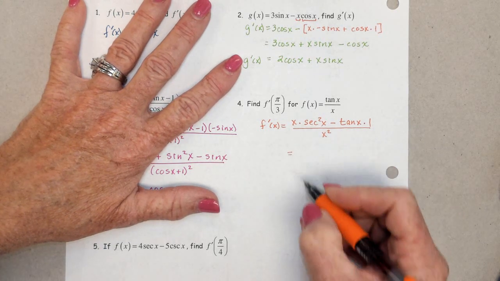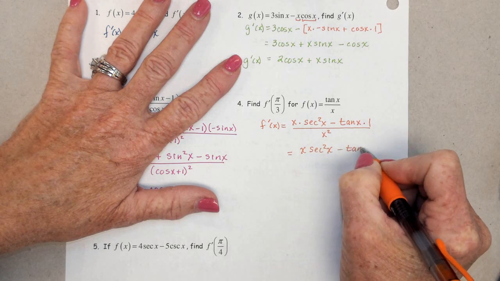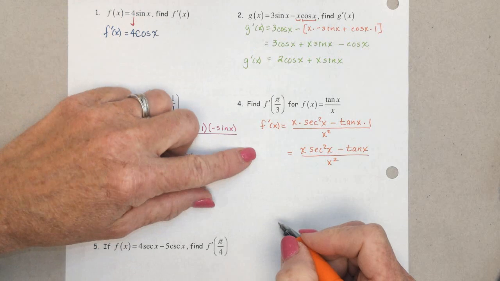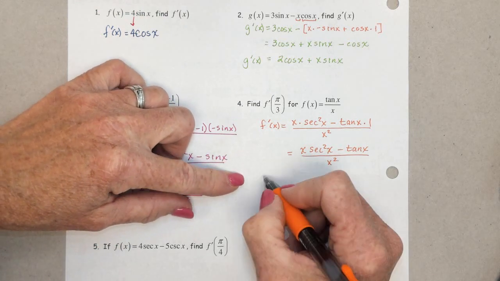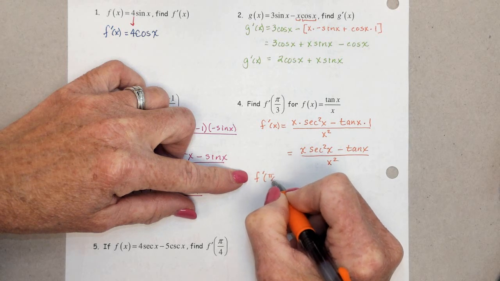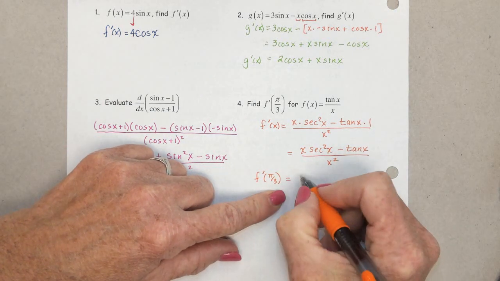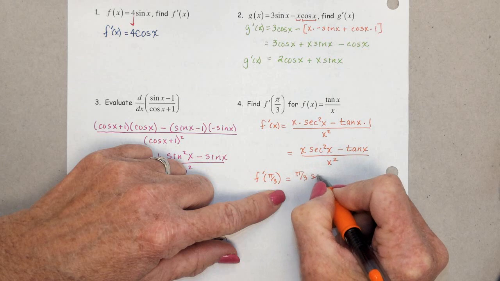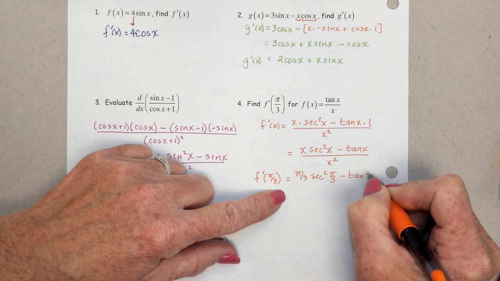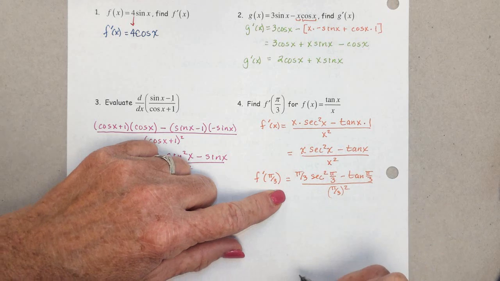And we'll just clean this up a bit. We have x secant squared x minus tangent x all over x squared. That's f prime. But we want f prime at pi over 3. So we're going to plug that pi over 3 in for x here. That'll give us pi over 3 times the secant squared of pi over 3 minus tangent pi over 3 all over pi over 3 squared. Oh my.